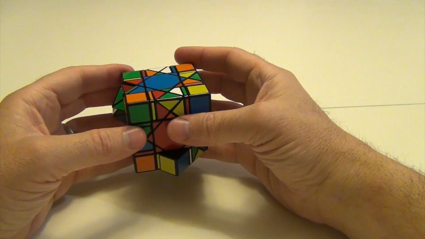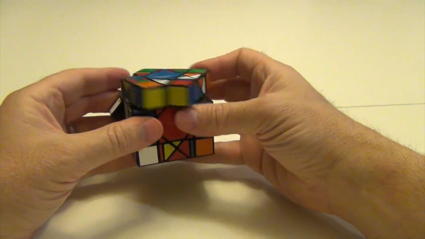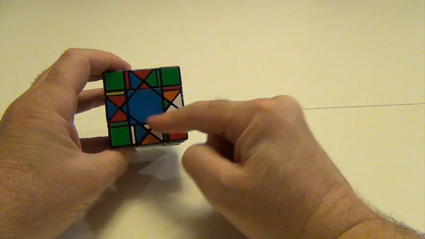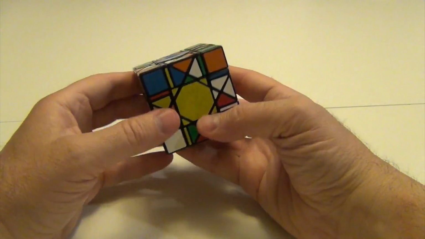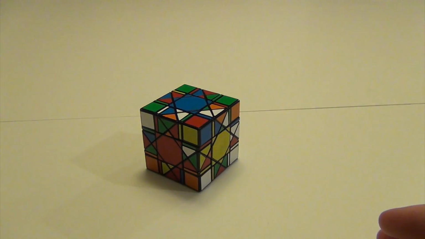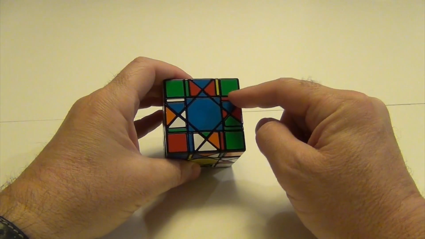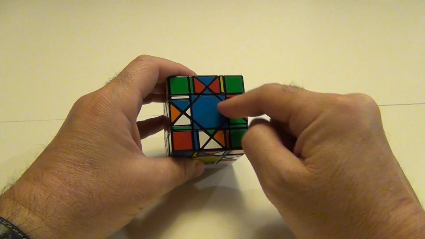To F. And one more time here. To F. Boom. Okay, so you can see all these centers are in. They look like nice little boxes. Okay, so that's it for center reduction. Center reduction is done. And so far we've had two new algorithms. One to get these edge pieces placed, and the other to get these centers placed.